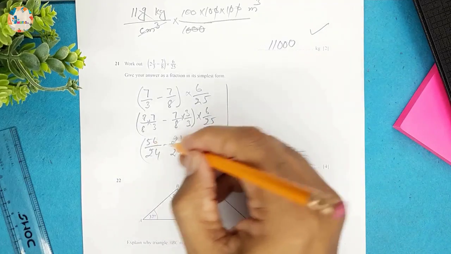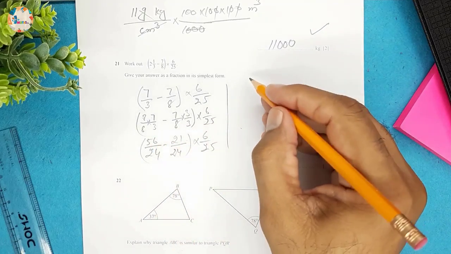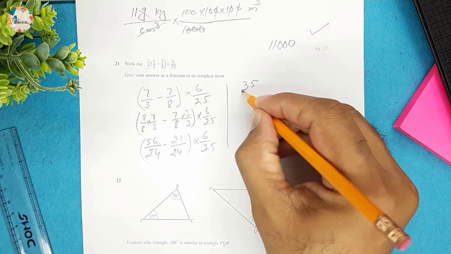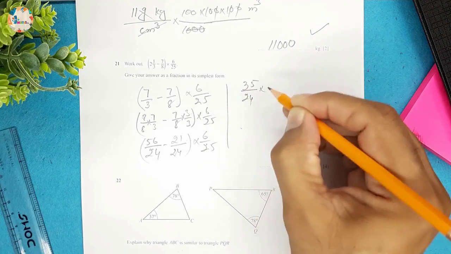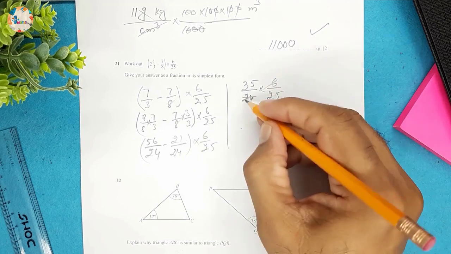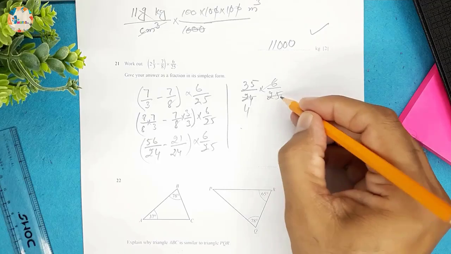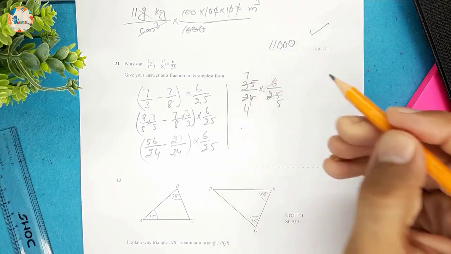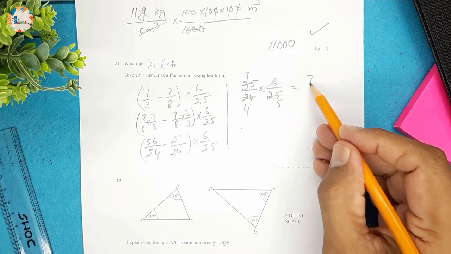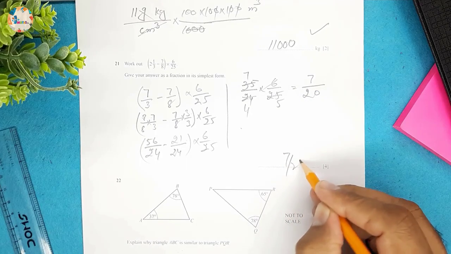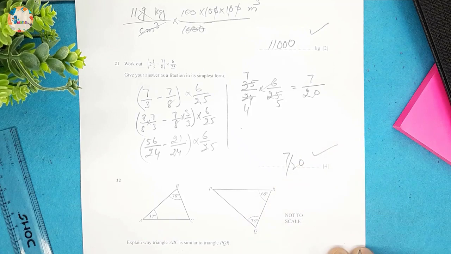Next we can subtract, this will be 35, so 35 over 24 into 6 over 25, this will be cancelled, 6 4s are 24 and 5 5s are 25, 5 7s are 35, so this will be 7 over 20, so our answer will be 7 over 20. This will be the final answer.